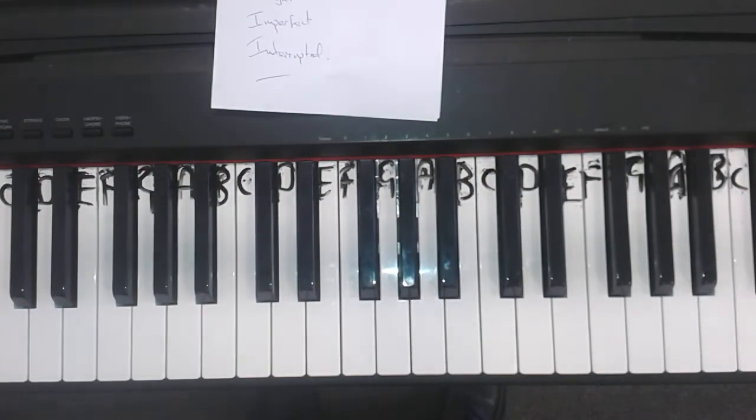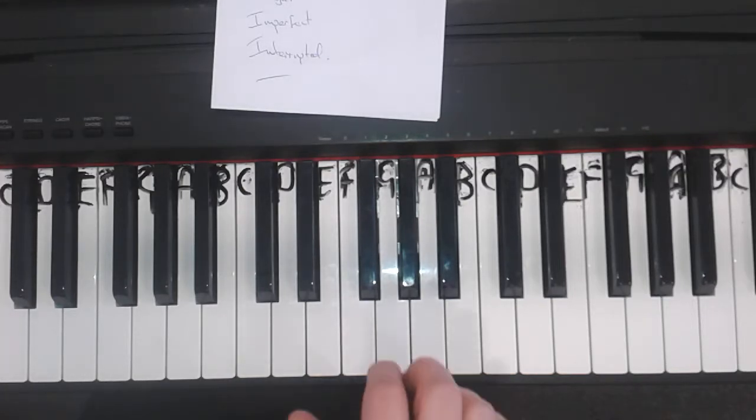In classical music, there are 4 cadences. 2 of those cadences are what we call finished cadences, and the other 2 cadences are unfinished cadences. The 2 finished cadences are the perfect cadence and the Plagal cadence. The perfect cadence uses chord 5 and chord 1.